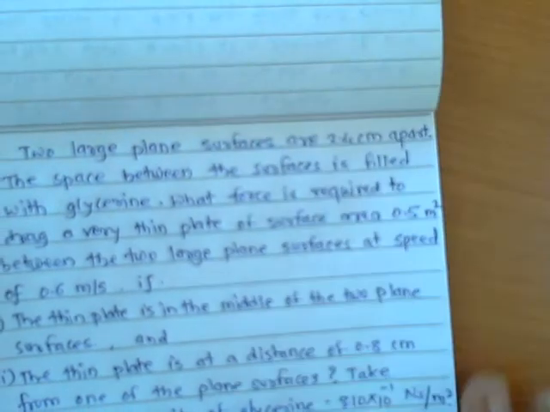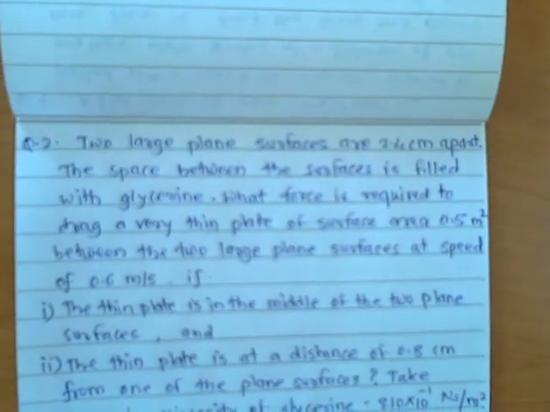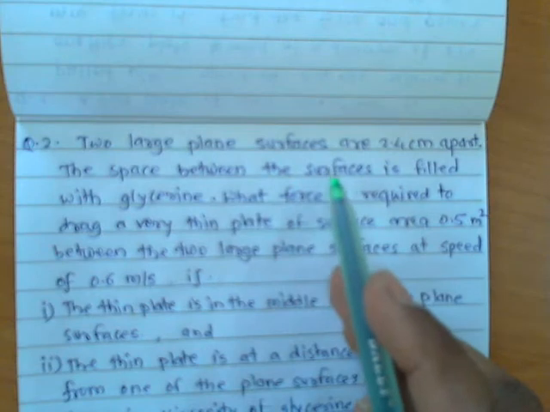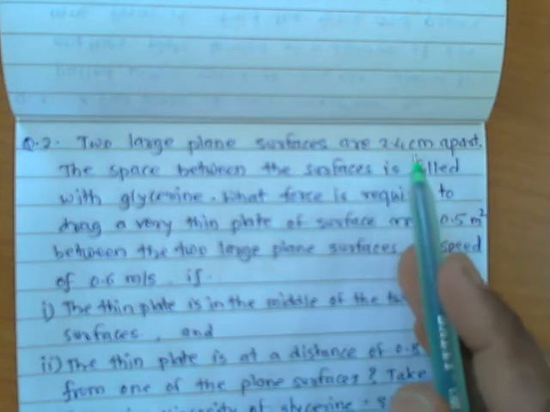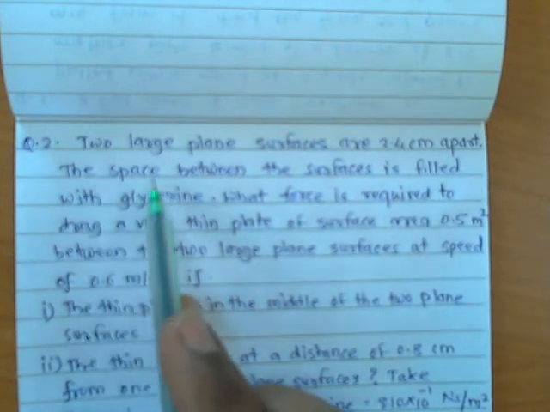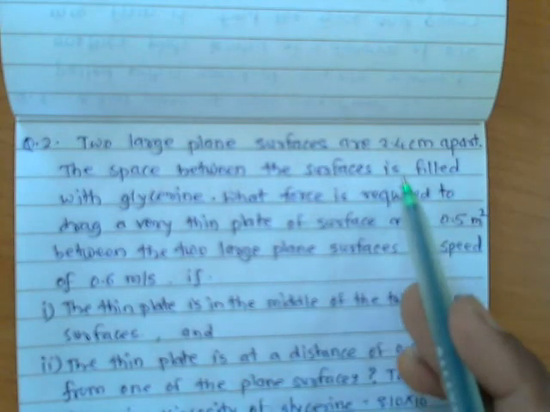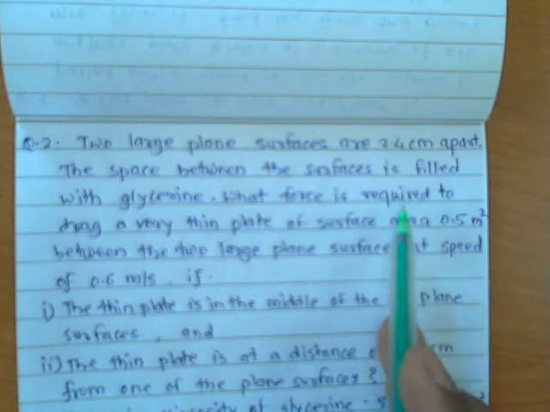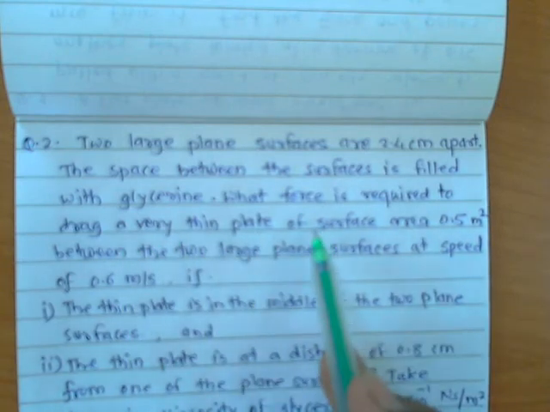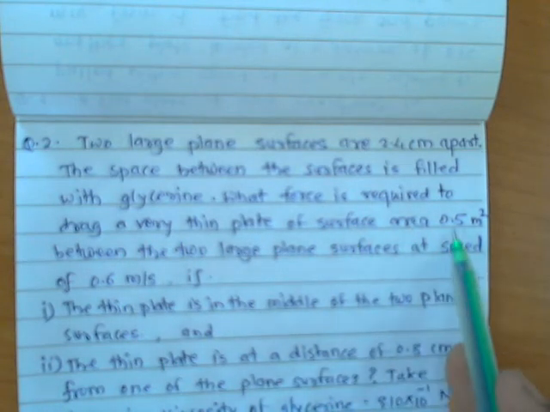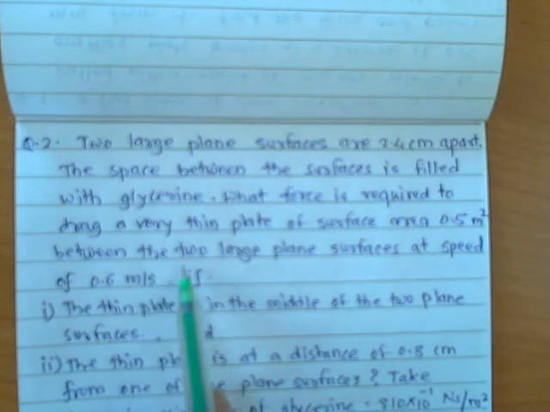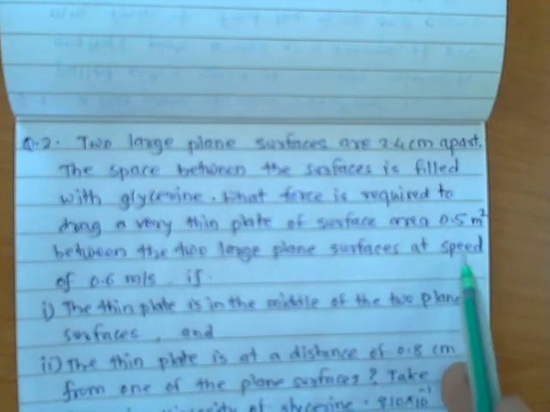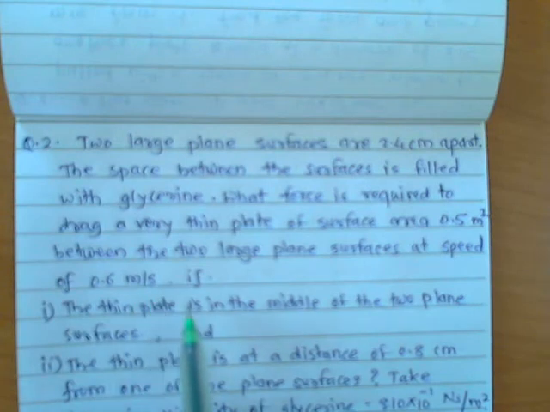Now we'll see another problem. Two large plane surfaces are 2.4 centimeter apart. The space between the surfaces is filled with glycerin. What force is required to drag a very thin plate of surface area 0.5 meter square between the two large plane surfaces at a speed of 0.6 meter per second?